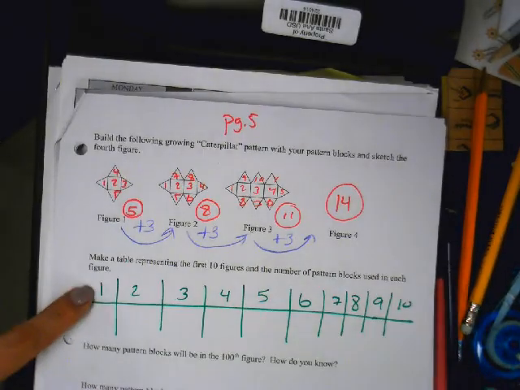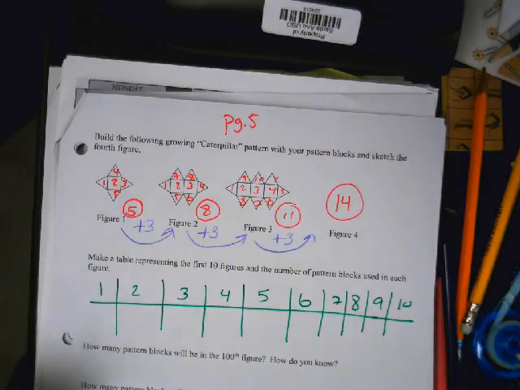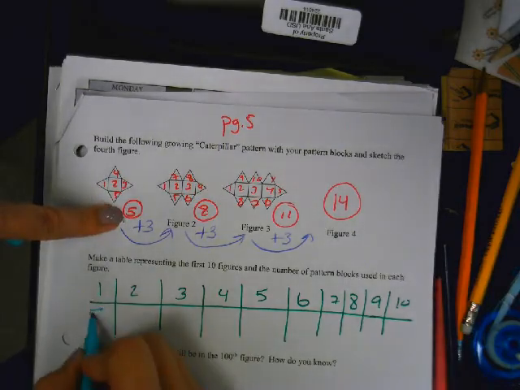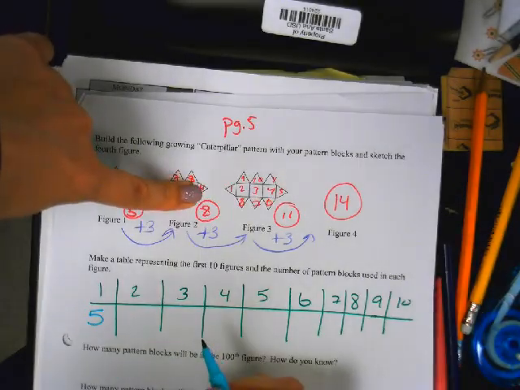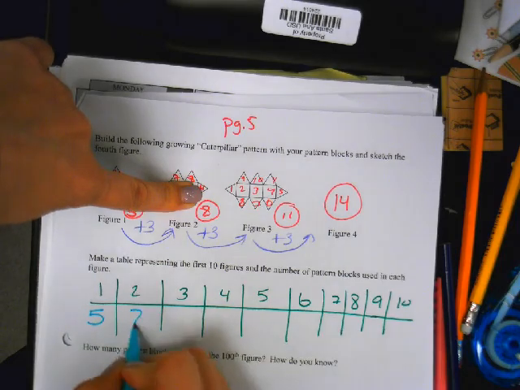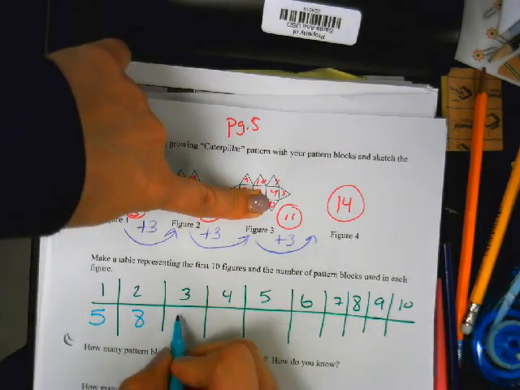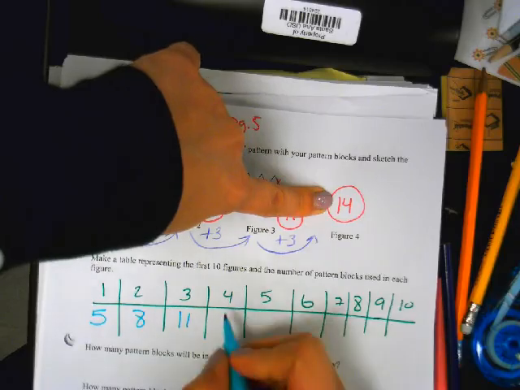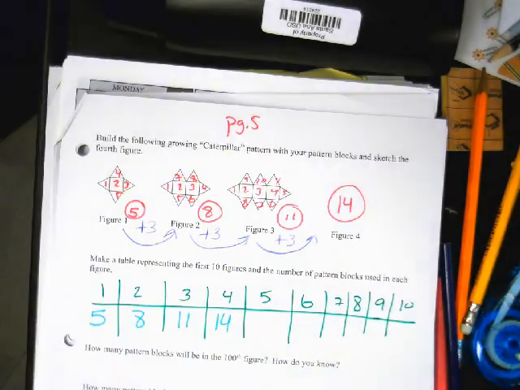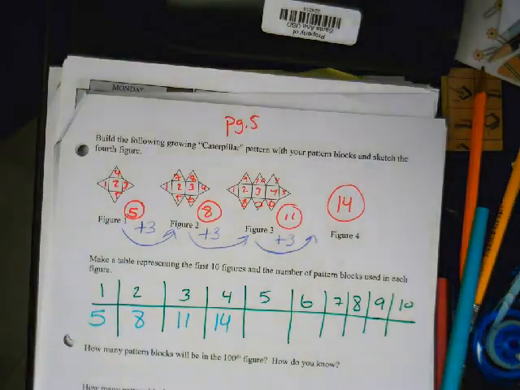So how many blocks in figure 1? What do we write down? 5. How many in 2? 8. How many in 3? 11. Figure 4? 14. And what am I adding by? 3. So keep going. Keep adding 3. Plus 3, plus 3, plus 3. Go all the way up to 10.